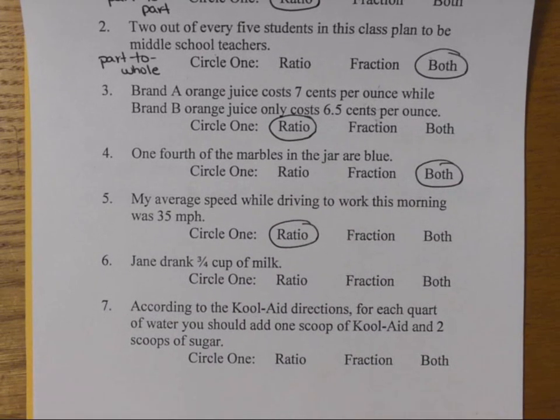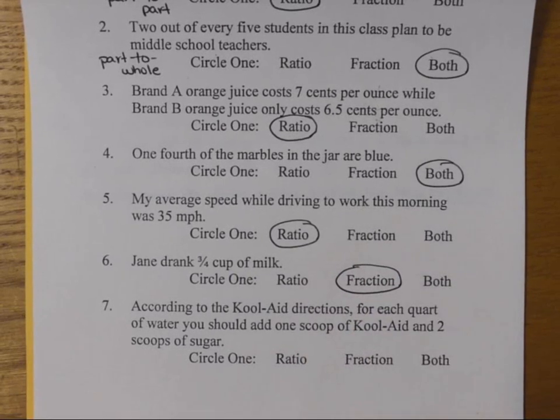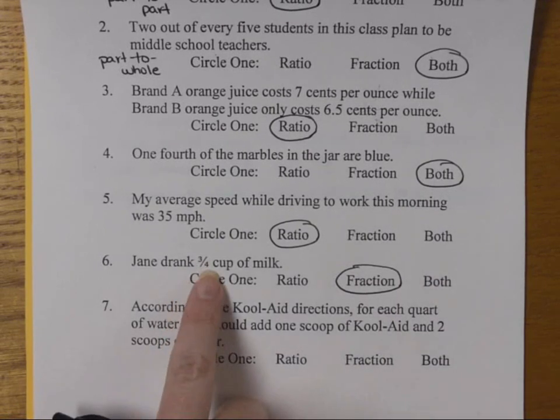Number 6: Jane drank 3/4 cup of milk. Notice this isn't even a comparison at all. This is just a measurement, a volume measurement of liquid. So that's just a fraction. Not all fractions are comparisons. Ratio means you're comparing one quantity to another. You're not comparing 3 to 4, you're just saying it's a little less than a cup.